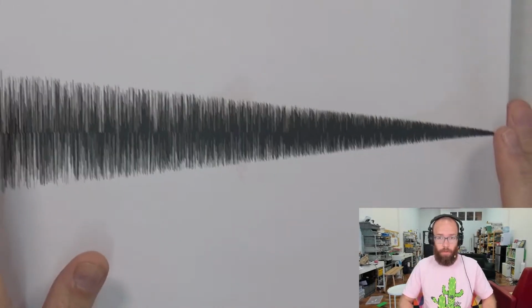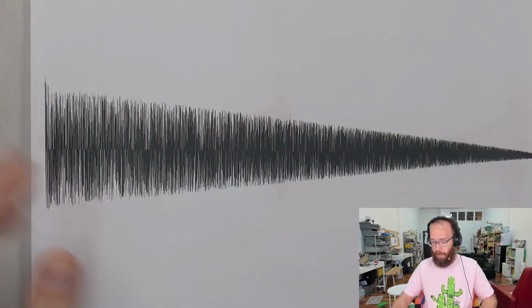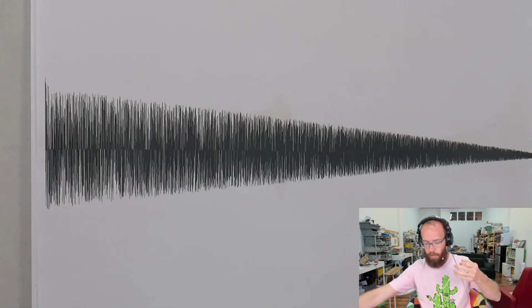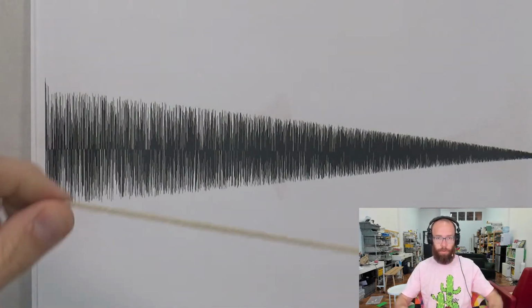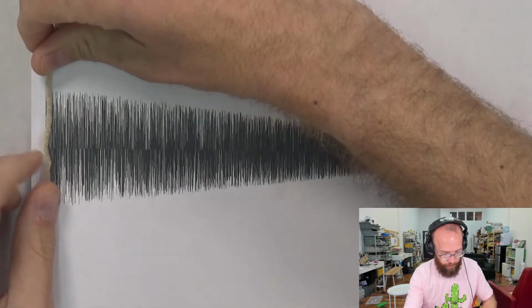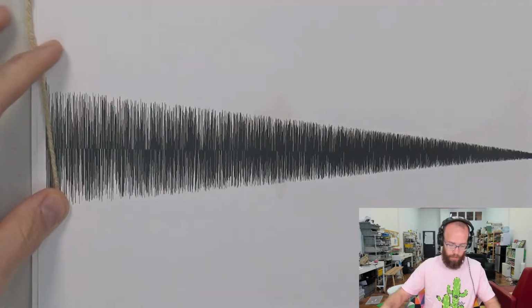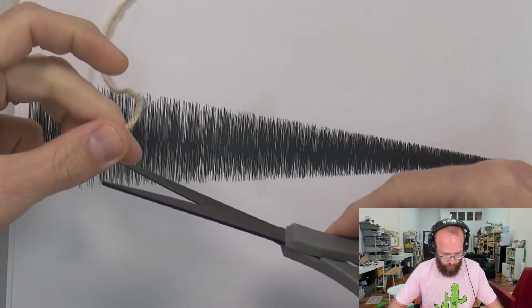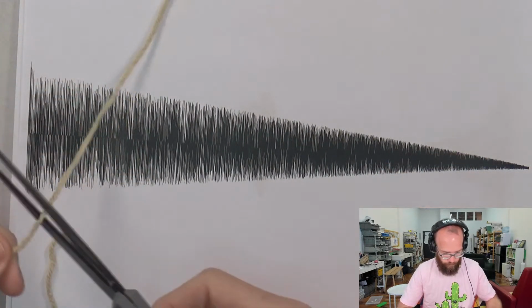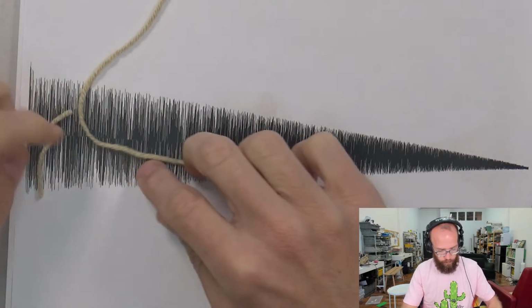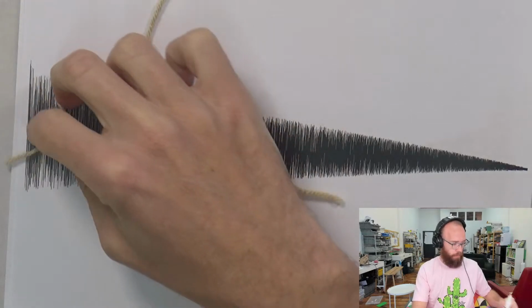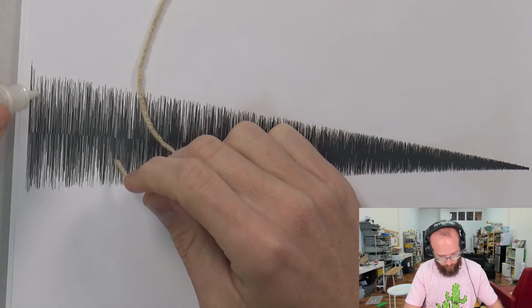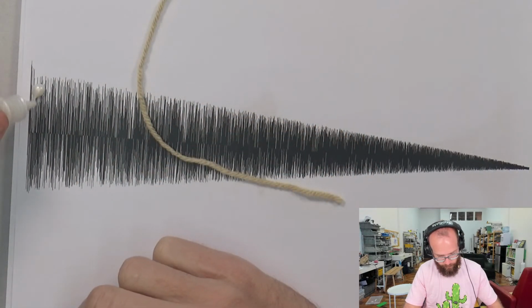Okay, so here we have crash, and depending on how much time you have, how many supplies you want to bring out, you can have the kids glue lines on here with the yarn. I'm going to use my puff paint instead of glue here.